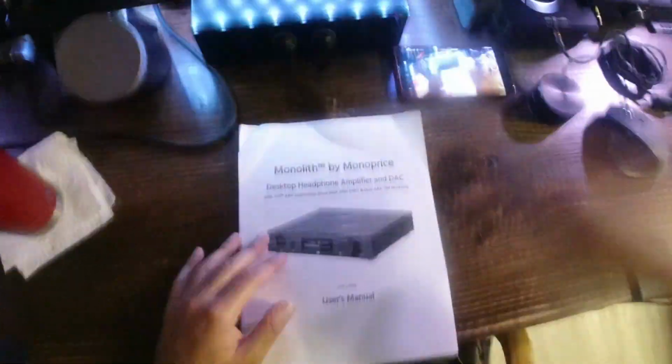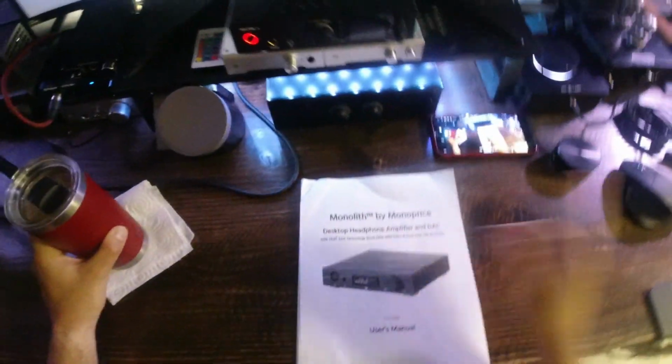And Monoprice, I don't know if they were trying to copy RME in trying to implement some of these things, but they should have hired the guy who wrote the manual, number 1. And number 2, they should not have entered that menu system. All right, that's out of the way. Let's go.